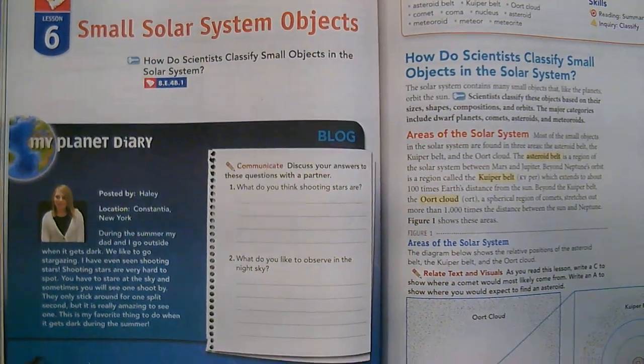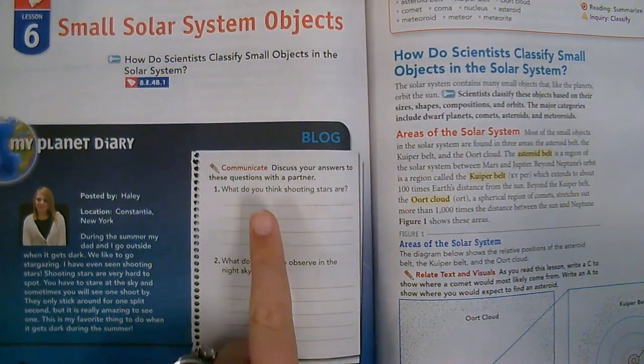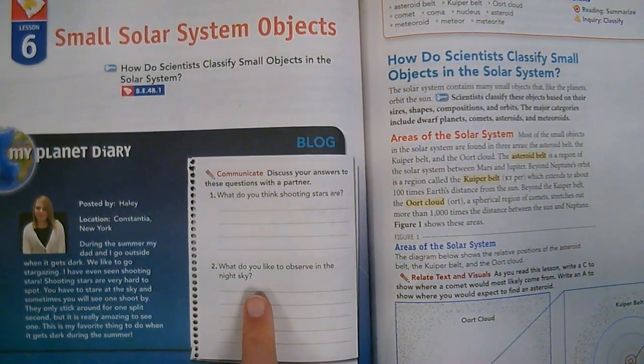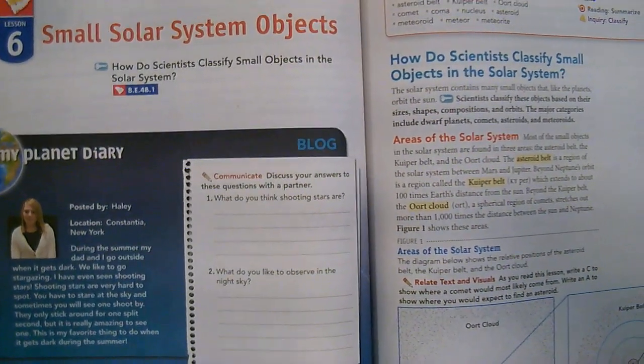All right, so what do you think shooting stars are, and what do you like to observe in the night sky? Or have you ever gone out and observed the night sky?